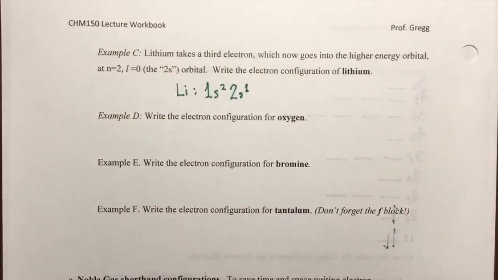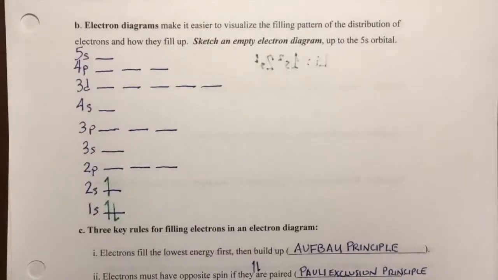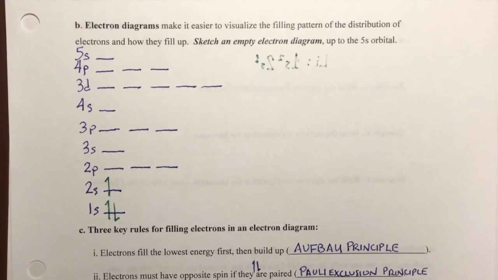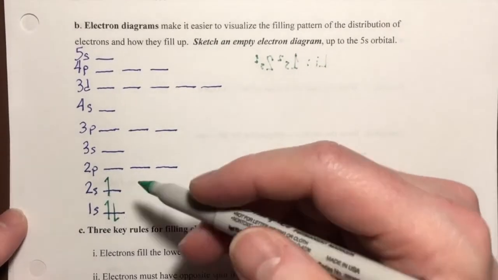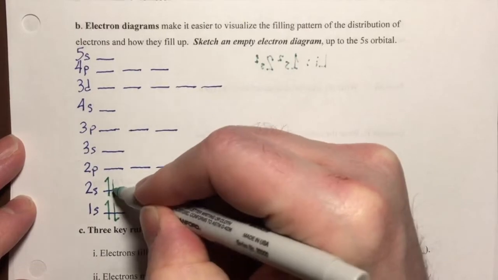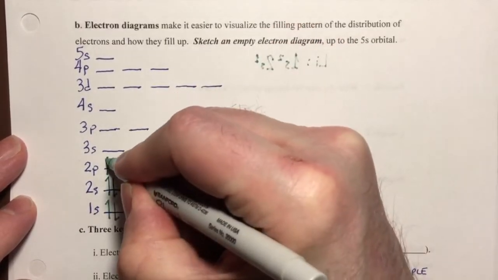Okay? Let's see what that looks like on the diagram. Let's fill in those electrons. 8 electrons for oxygen, right? So there are the first 3. There's 4. There's 5.